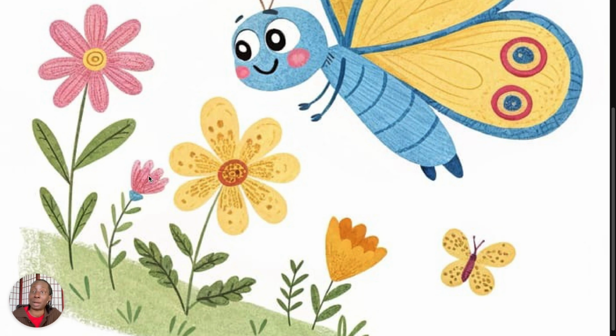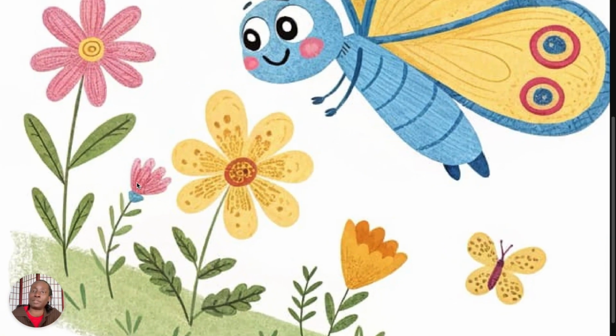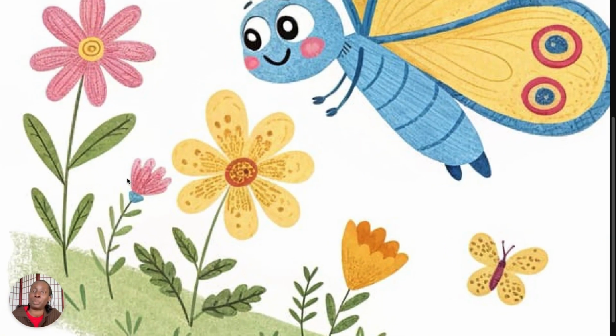There's another flower here, and this flower is closing. It's closing. This flower is open. It's open. This flower is closed. And this flower also is pink.